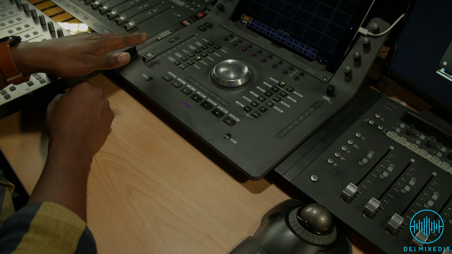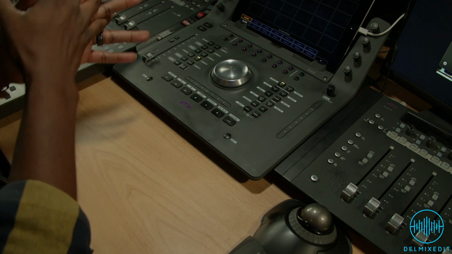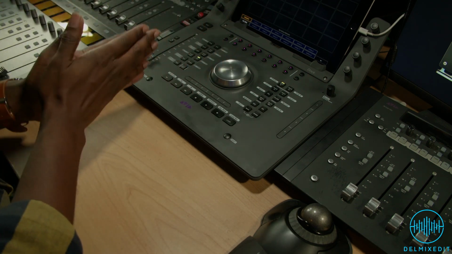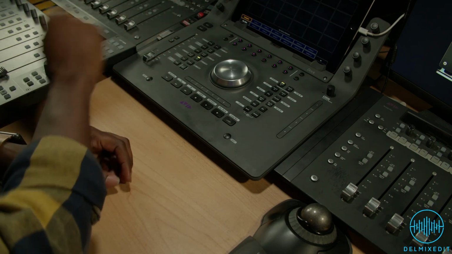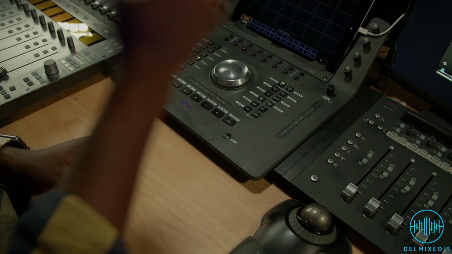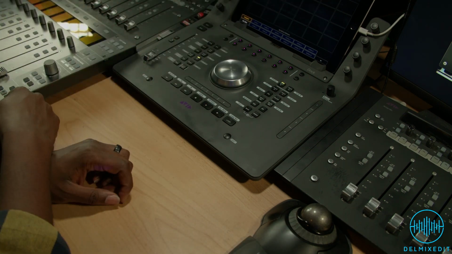And if you're not familiar with a focus fader, basically a focus fader gets its function from whatever you have selected on the screen. For instance, if I select the kick drum track, the kick drum track is automatically going to populate there. If I select a keyboard track, the keyboard track is automatically going to pop up there.